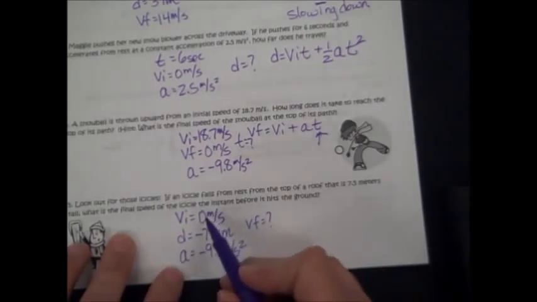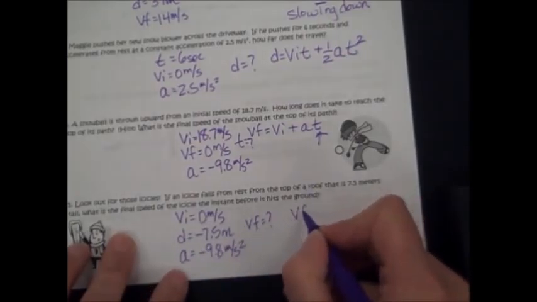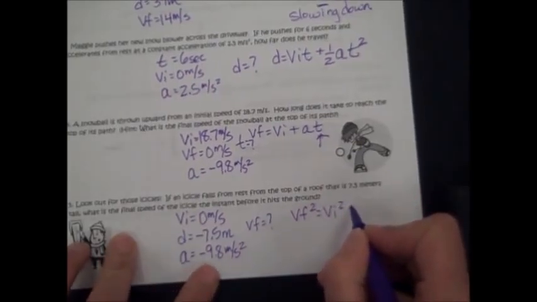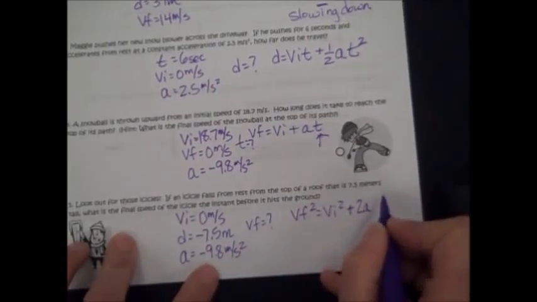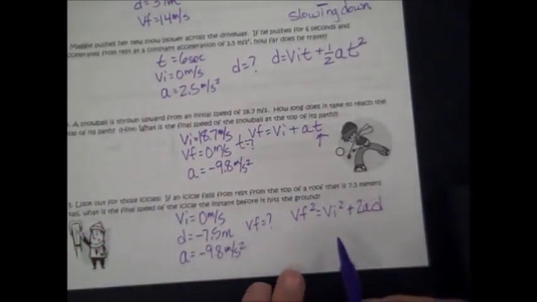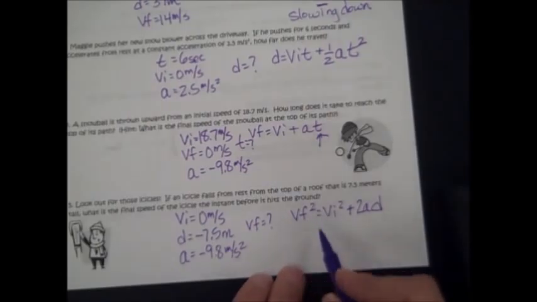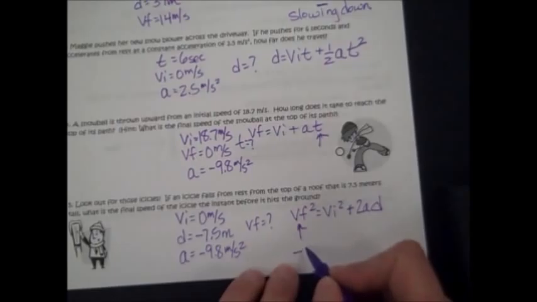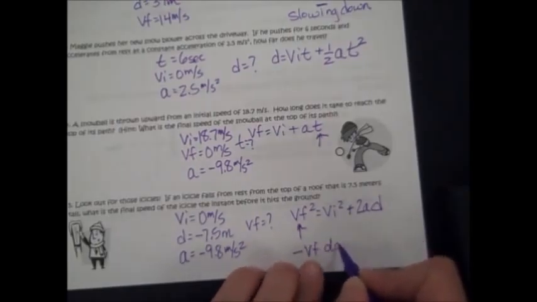The equation that relates VF, VI, A, and D would be VF squared equals VI squared plus 2AD. When you plug this in, you will not get a negative for the VF because you're going to be taking a square root, but you should then know that this will be negative because it is downward.